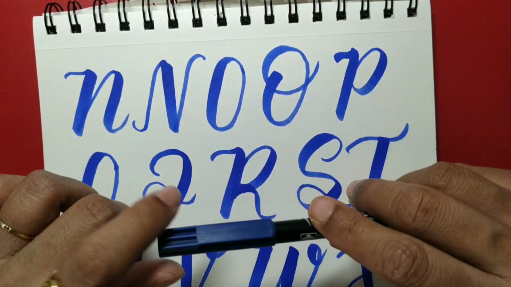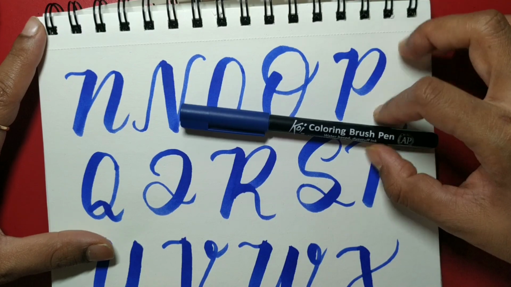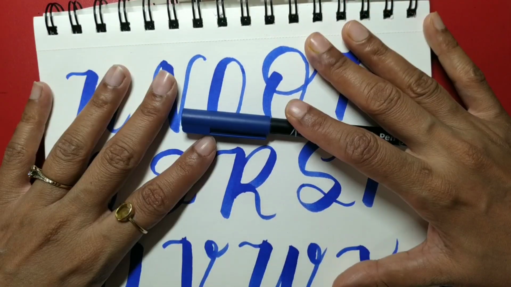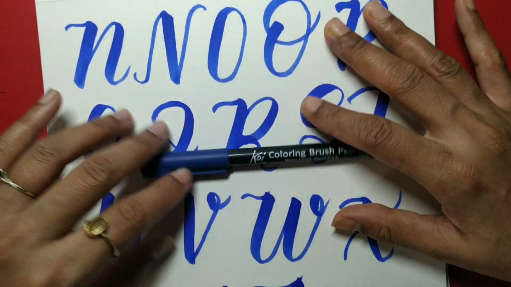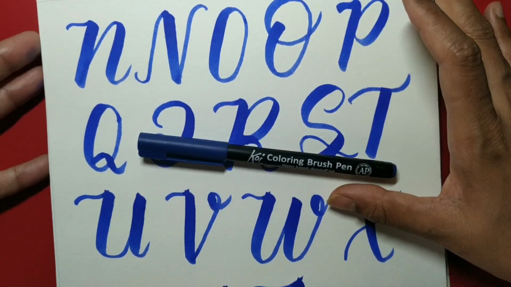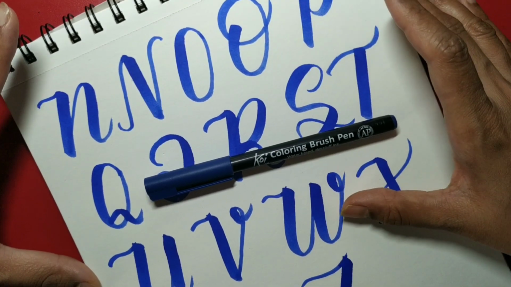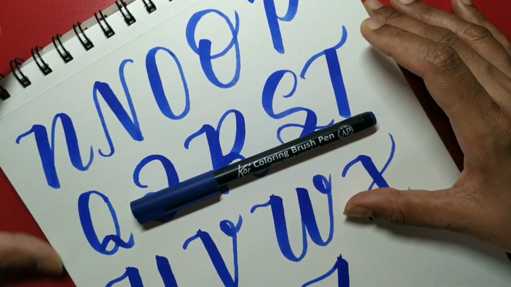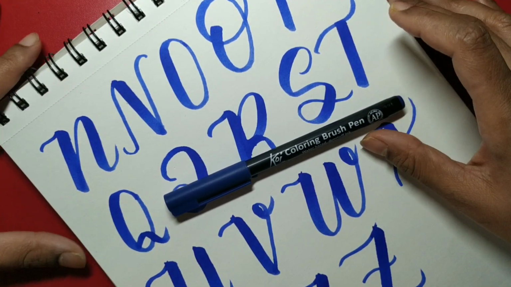Since we do use brush pen in Zentangle, why not use some bit of calligraphy and then tangle around it to create beautiful tiles. That was the only reason why I did this series. If you want to learn more of calligraphy, then I would request you to learn it from more professionals, people who are into this field for quite some time, and they will tell you much more details and much more intricacies of this art.